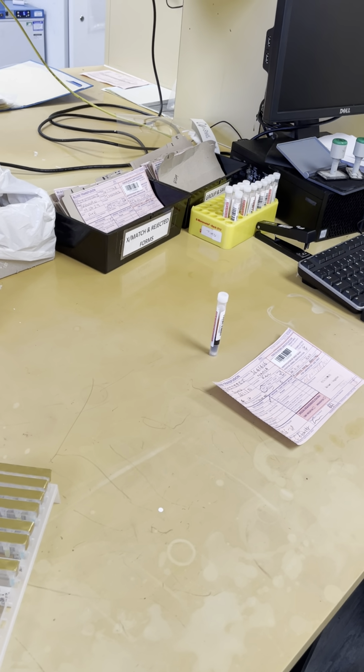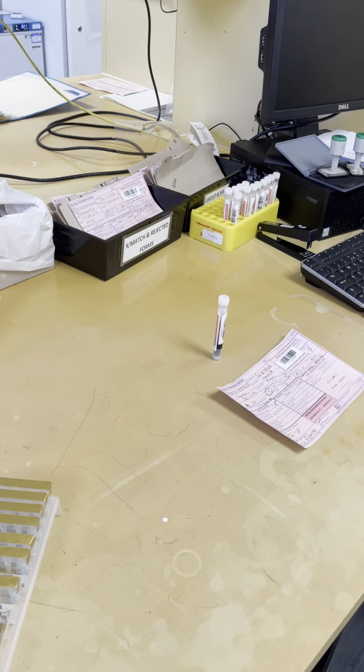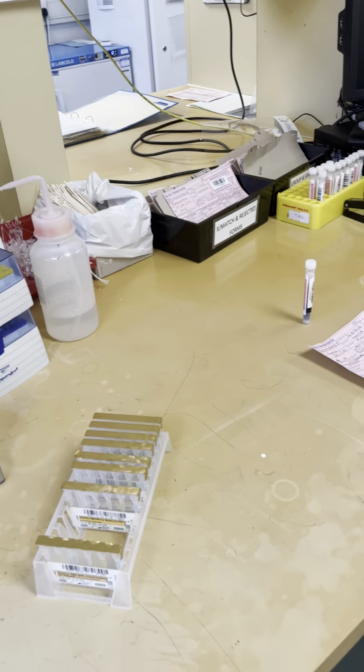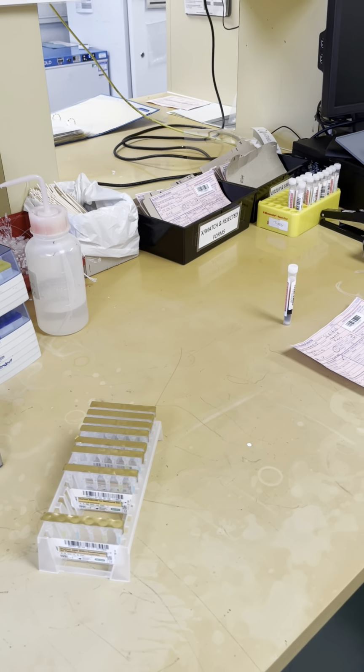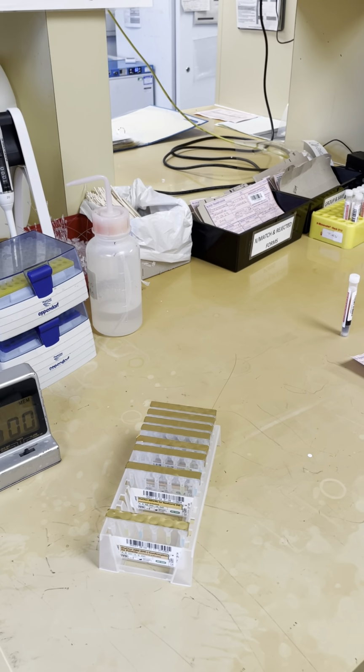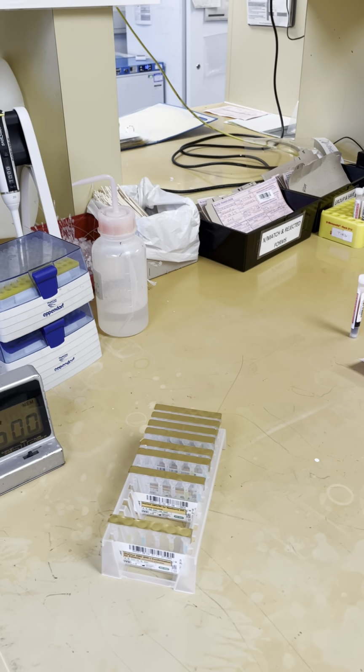And the card doesn't actually need to be incubated. Instead, it can just be centrifuged straight away. And then afterwards, we would follow up the group with a full grouping screen.